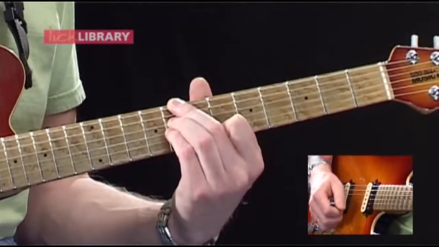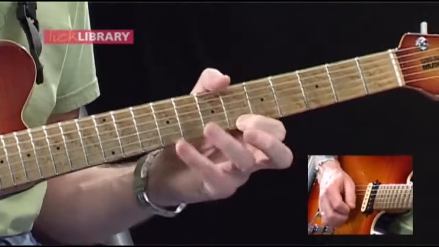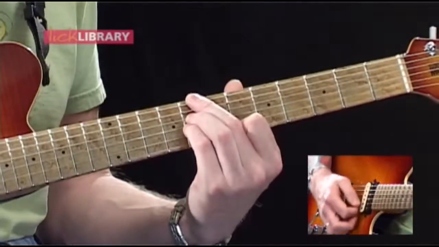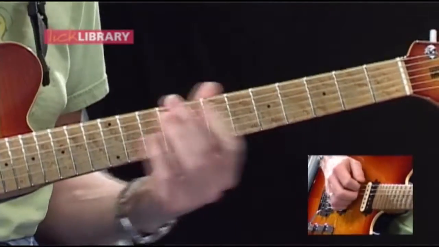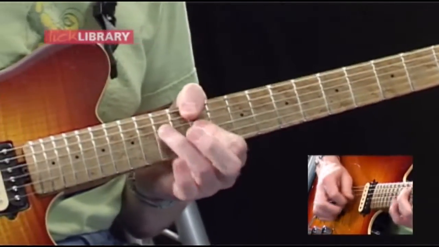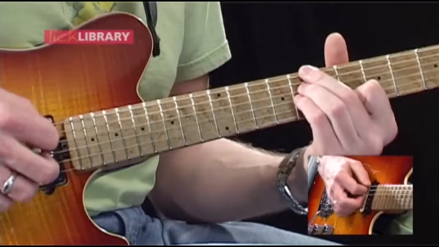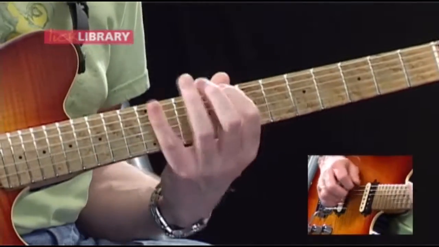And finally, if we want to outline Locrian, our minor 7 flat 5 chord, we play a minor pentatonic a whole tone lower, or we play a minor pentatonic a minor third higher, or we play a minor pentatonic a 4th higher.